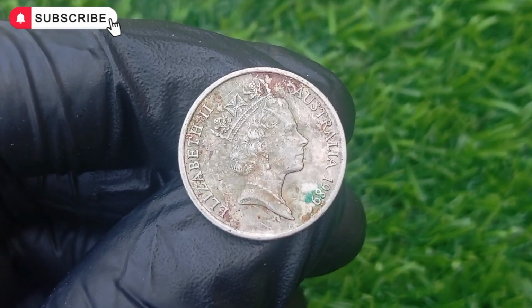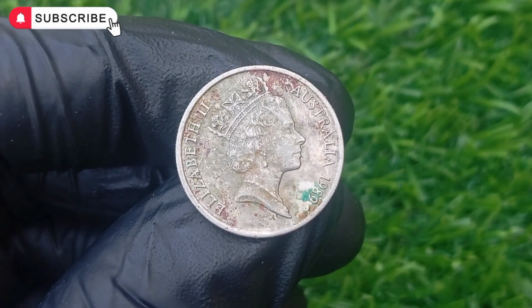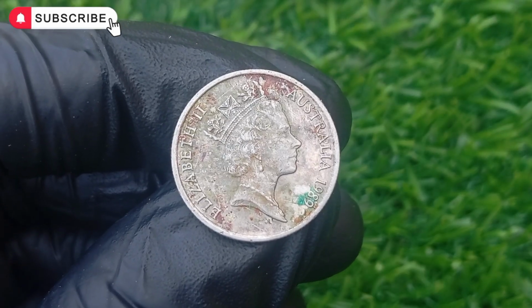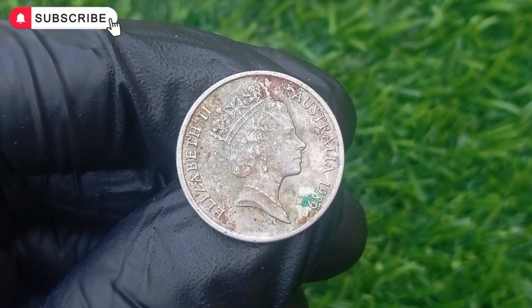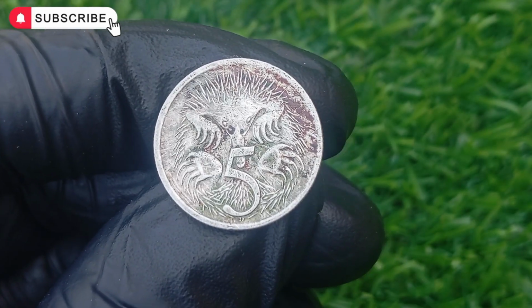The 1989 Australia 5-cent coin featuring Queen Elizabeth II is a fascinating and historically rich piece of Australian numismatic heritage, embodying both the nation's deep connection to the British monarchy and its independent identity expressed through native wildlife and refined coin artistry.